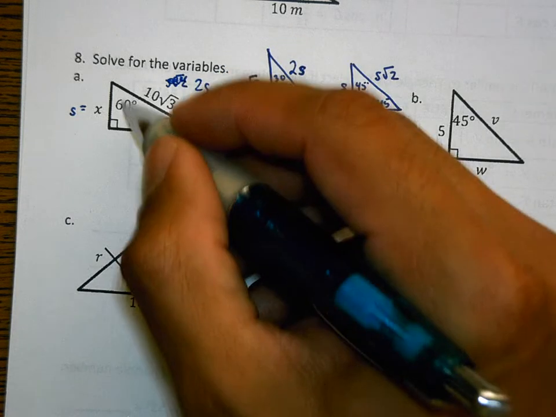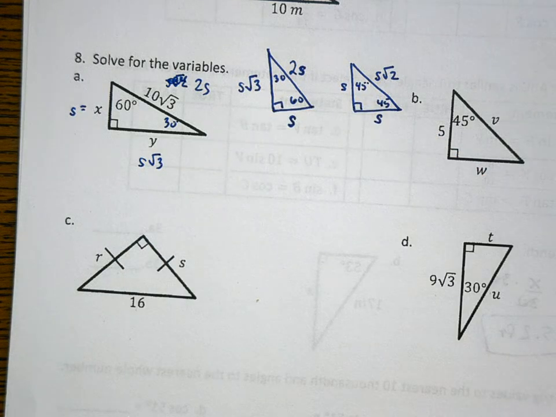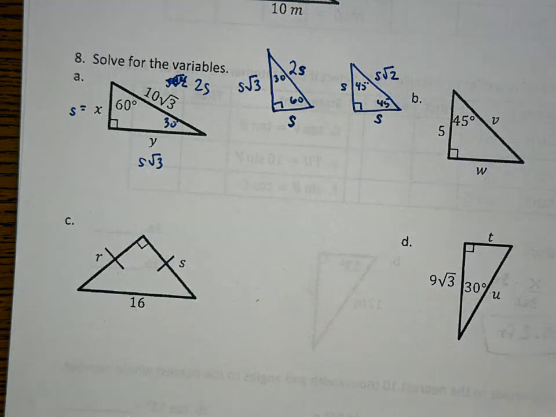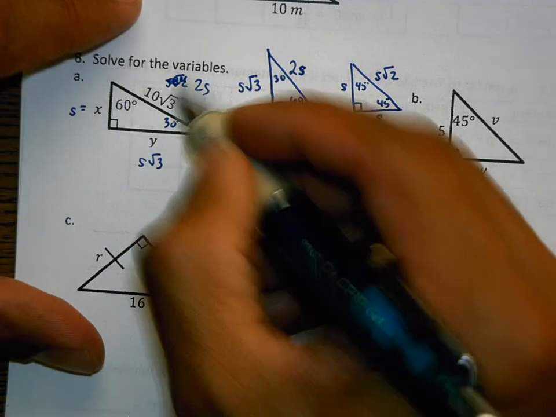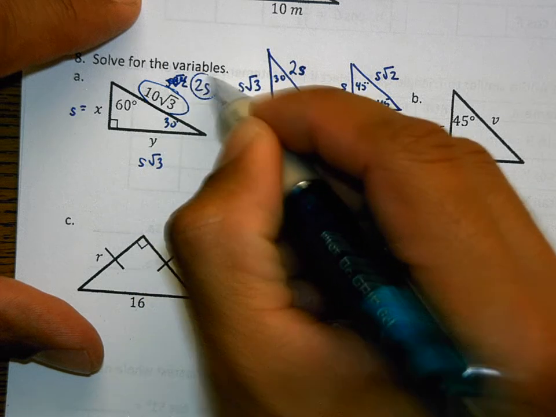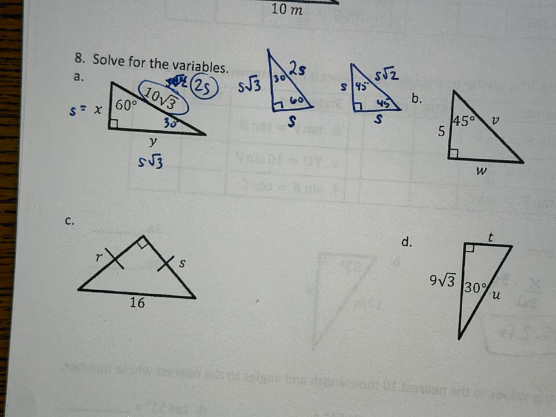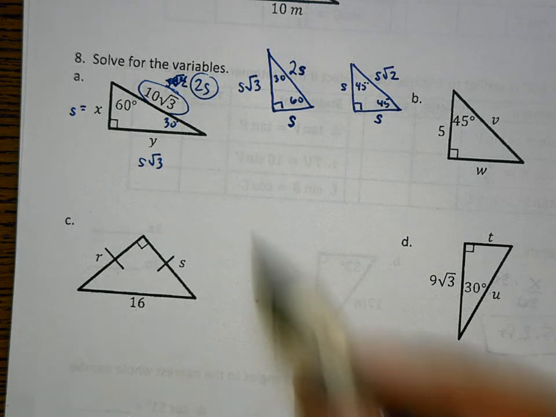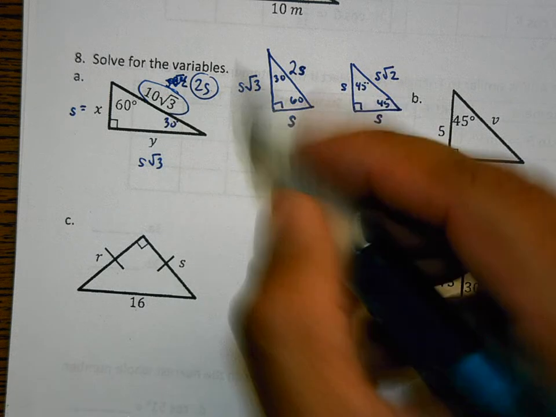Across from the 60 is S root 3. So I just kind of label my sides. And if I want to know what S is, I just use the side that they give me, and I set it equal to whatever the shortcut says. This says this side is 2S. Well, that 2S has to be the same as the 10 root 3, so I set them equal to each other.